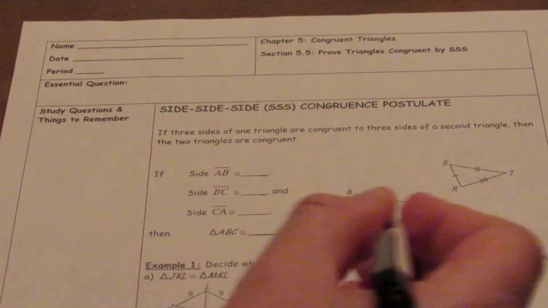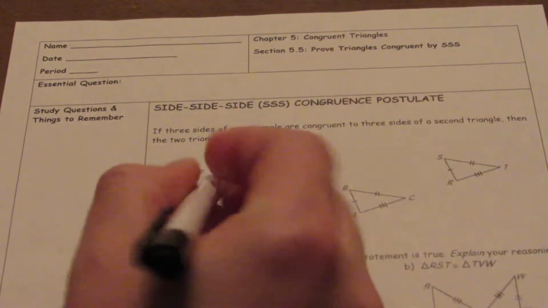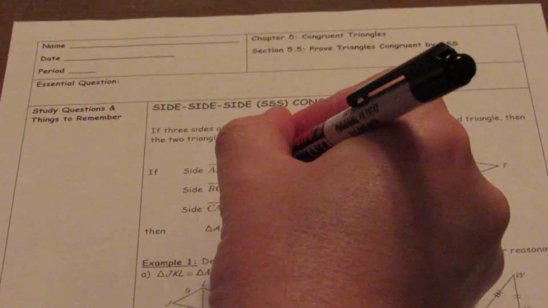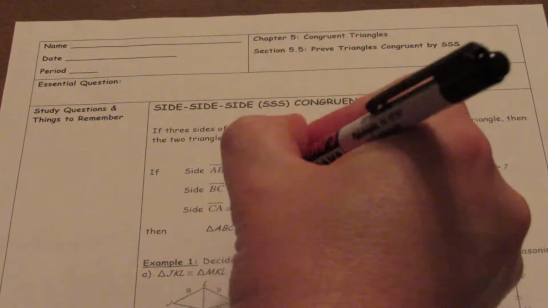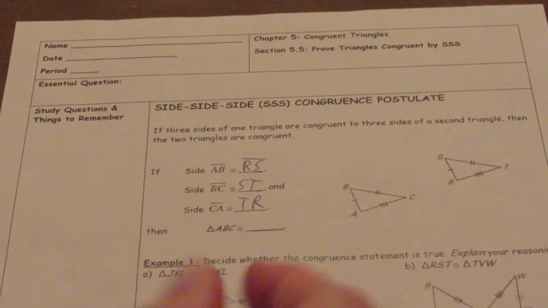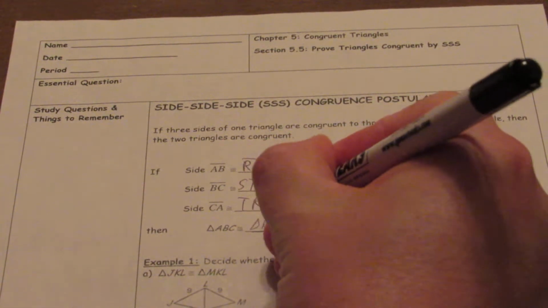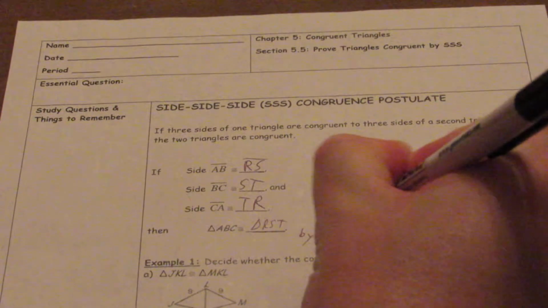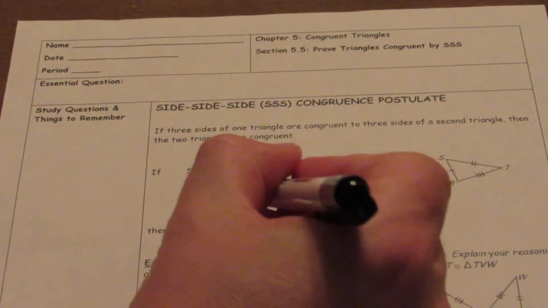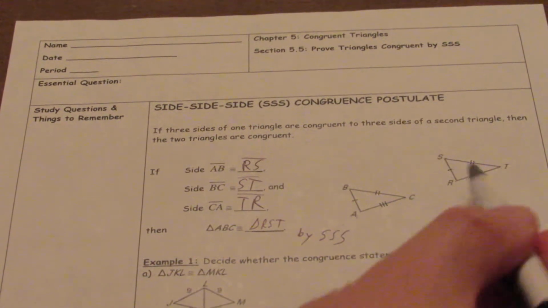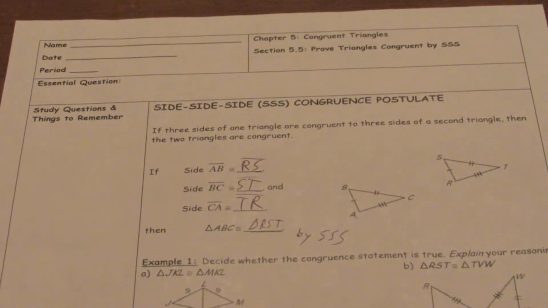So if we look here, our triangles are marked for our three sides. If we're saying it out, we have side AB that matches with side RS. Side BC matches with side ST. And side CA matches with side TR. So then our triangle ABC is congruent to triangle RST by side. And again, how the letters match up is important. So A matches with R, B with S, C with T, and I say that when I write my congruent statement.